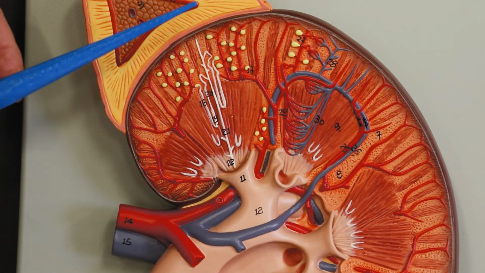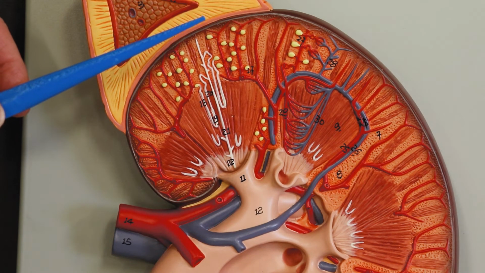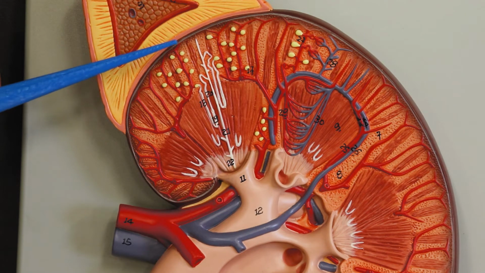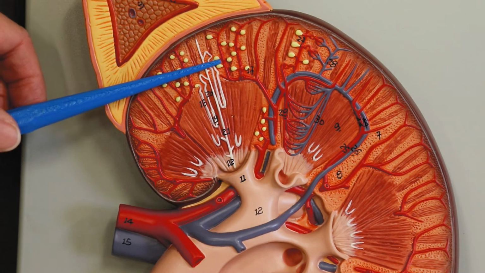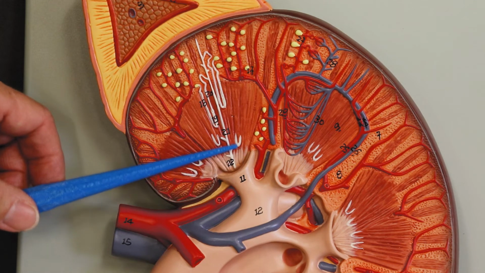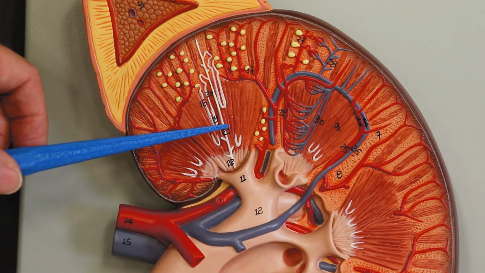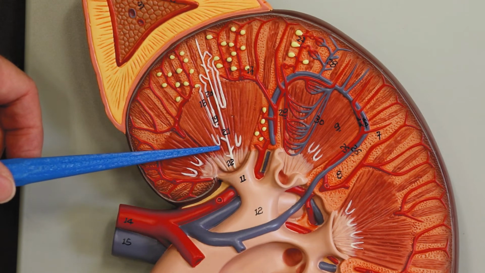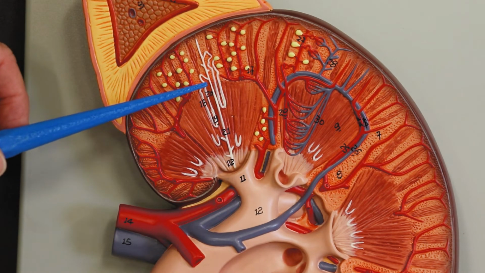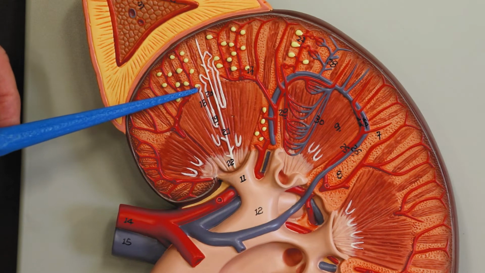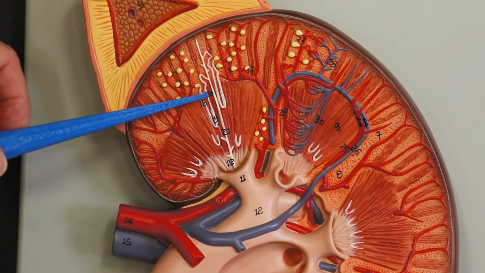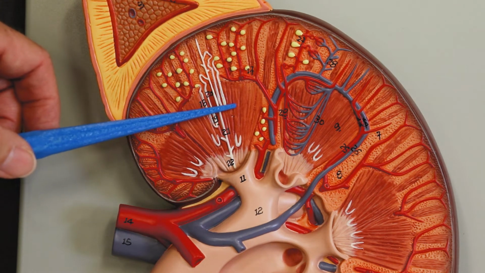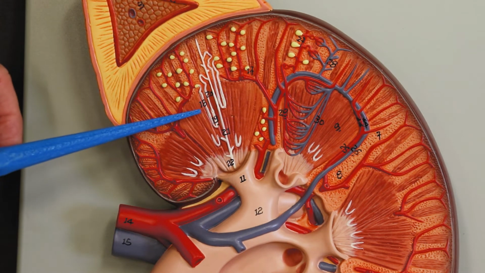All right, so we have looked at the gross anatomy of the kidney, and we decided that this was the renal capsule, this is the renal cortex, this is the renal medulla, and here we see a renal pyramid within the renal medulla. I'm going to end up focusing in on the renal tubules, which form these striations that you see in the renal pyramid.